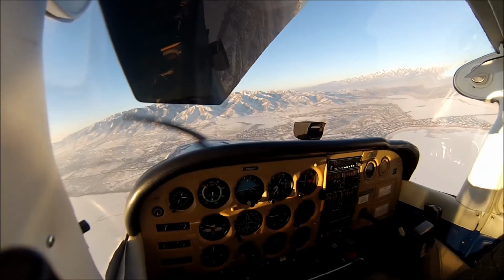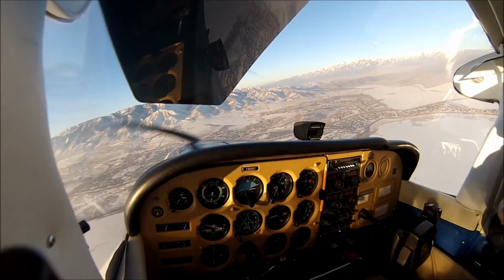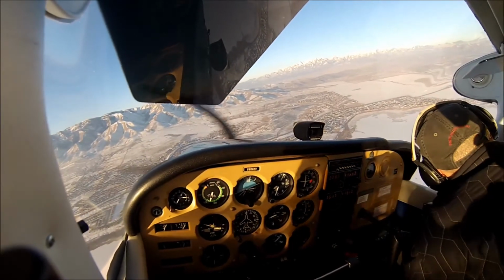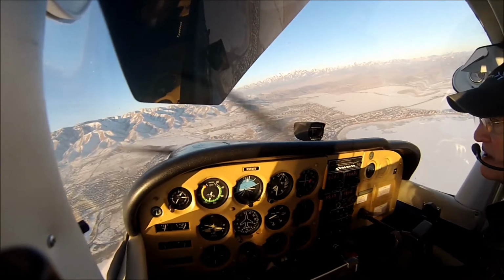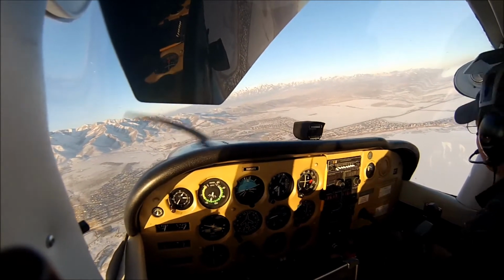Just a brief reminder on how VORs work. Radials always emanate from the VOR. It's not uncommon that ATC will ask you what radial you're crossing for a given VOR, or what radial you're flying for a given VOR.